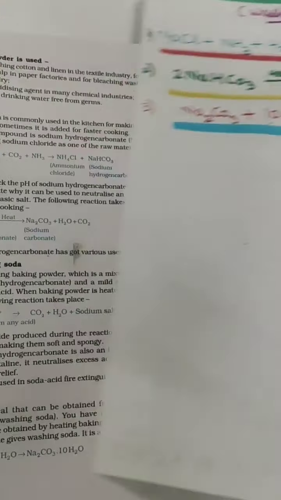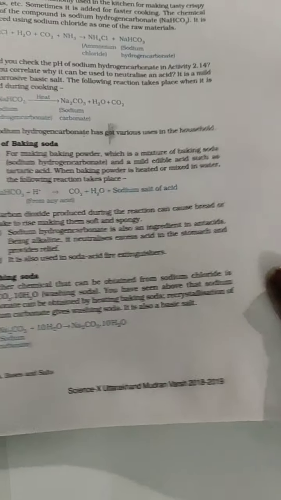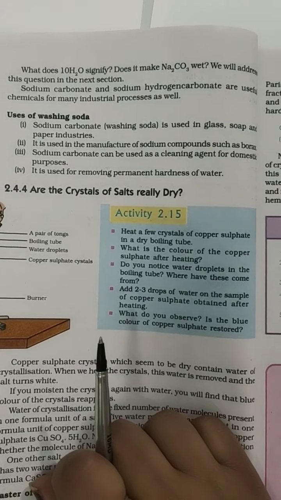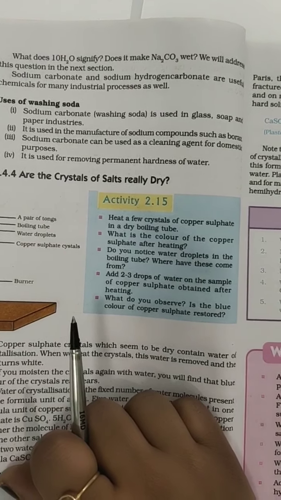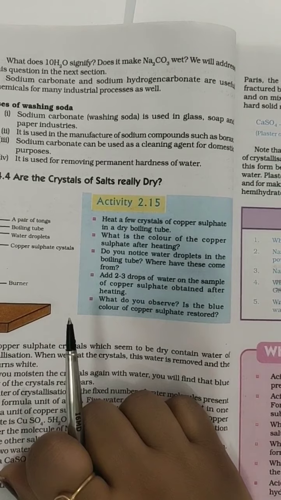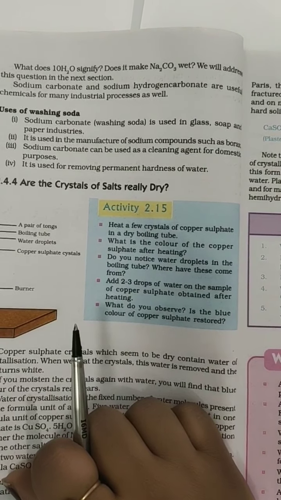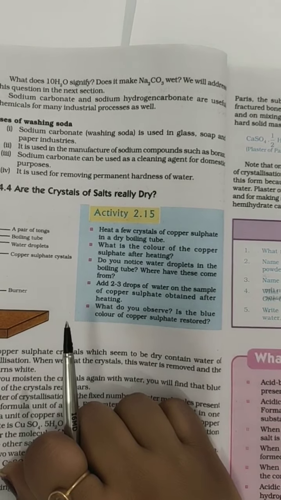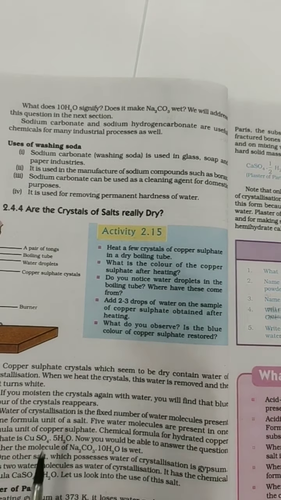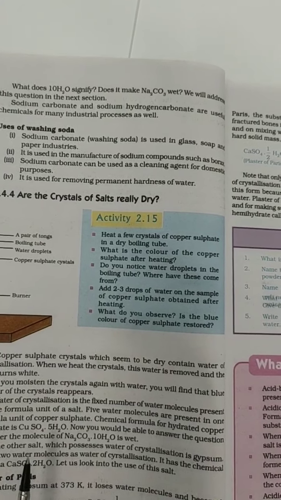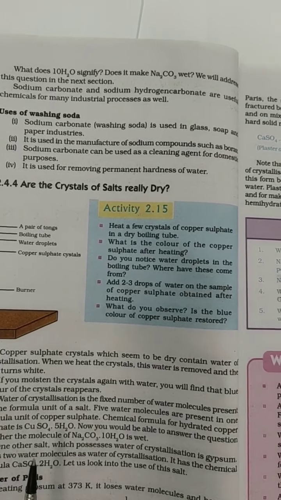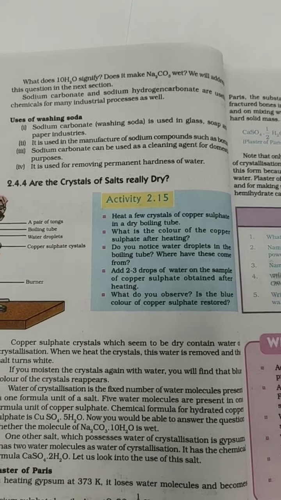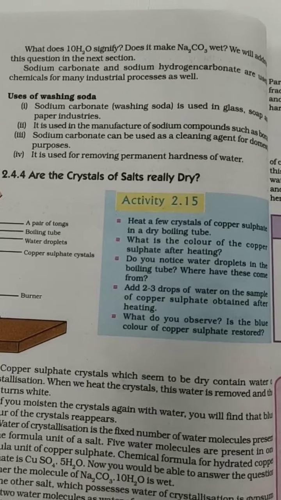Now it has many uses. The uses of washing soda have been given in your book. They are used in the glass, soap and paper industries. It is used in the manufacturing of sodium compounds such as borax, which is used in washing powder, and it can also be used as a cleaning agent for domestic purposes. That means it is used in detergents and all the soaps, and it is also used in removing the hardness of water. So these are the uses of sodium carbonate decahydrate.